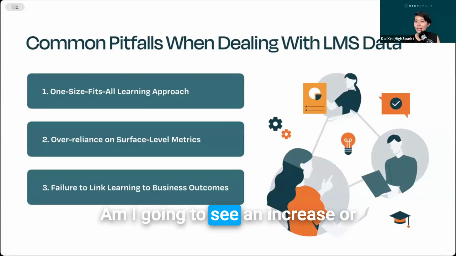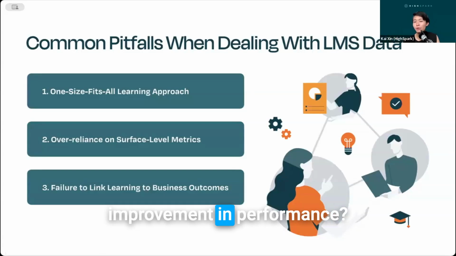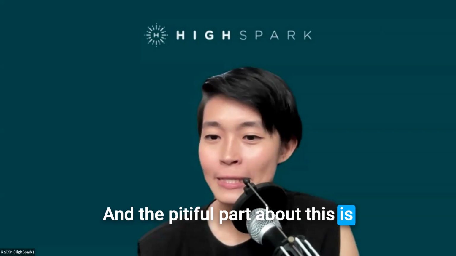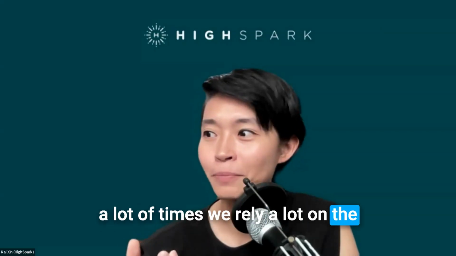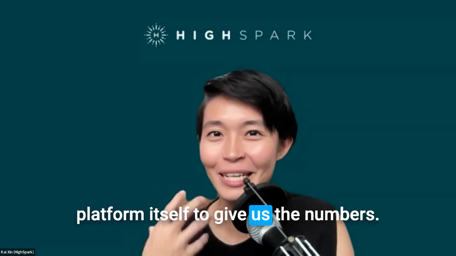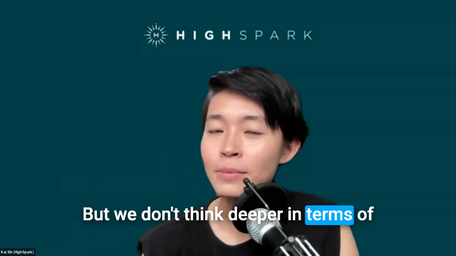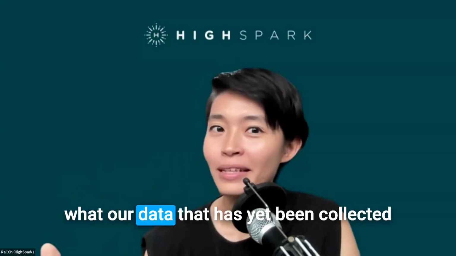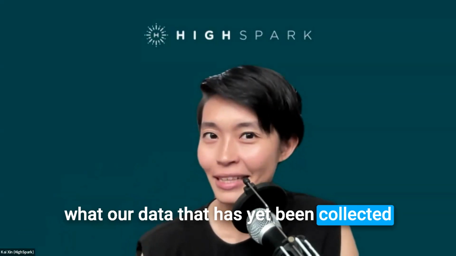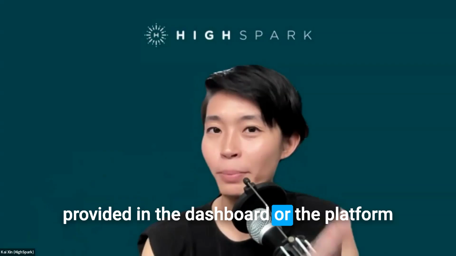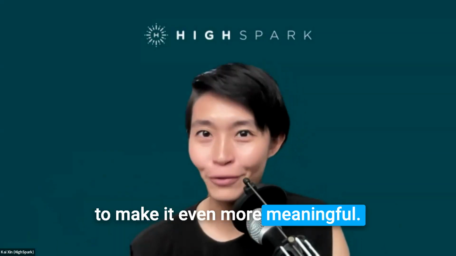Am I going to see an increase or improvement in performance? And the pitfall part about this is a lot of times we rely a lot on the platform itself to give us the numbers, but we don't think deeper in terms of what data has yet been collected that can supplement what is already provided in the dashboard or the platform to make it even more meaningful.